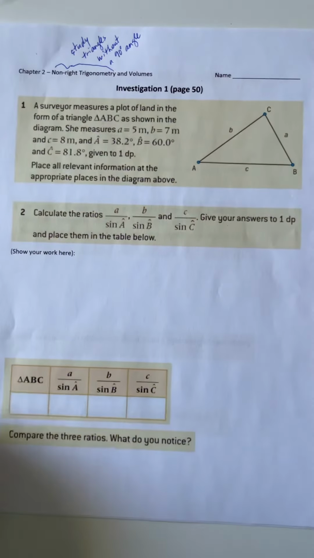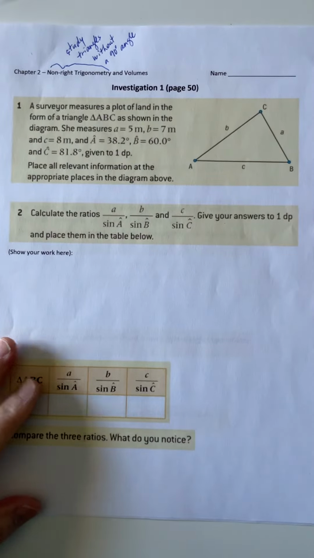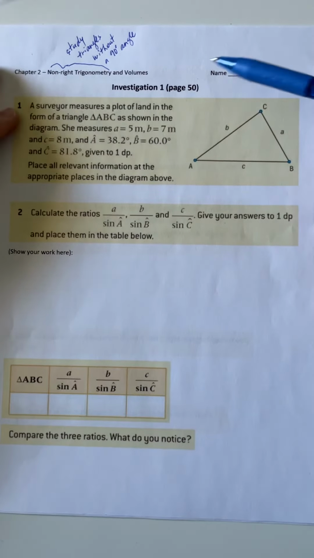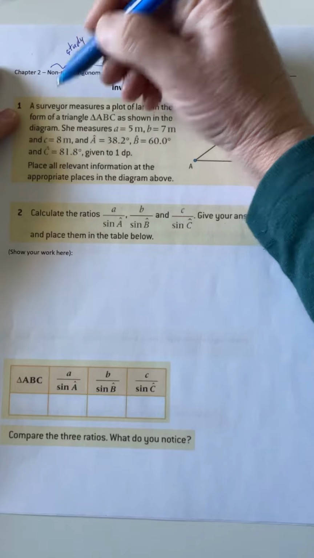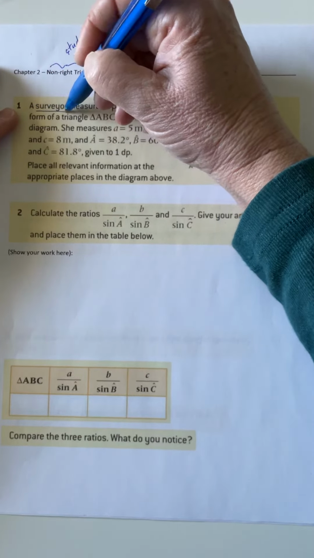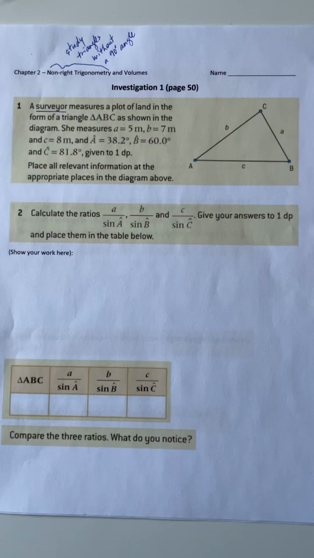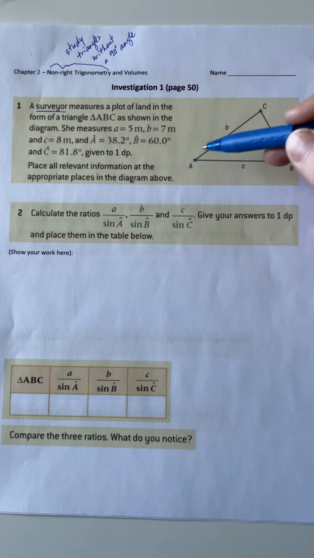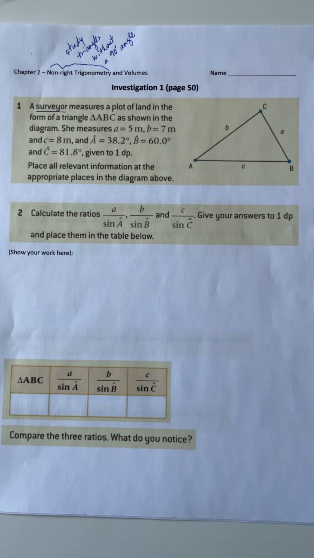All right, our first task is to complete investigation 1. A surveyor. So a surveyor is a person that measures land so that people know where their property boundaries are. A surveyor measures a plot of land in the form of triangle ABC, as shown in this diagram.